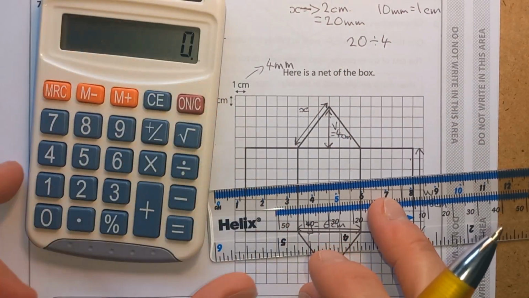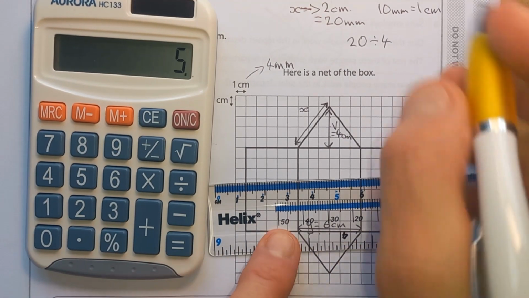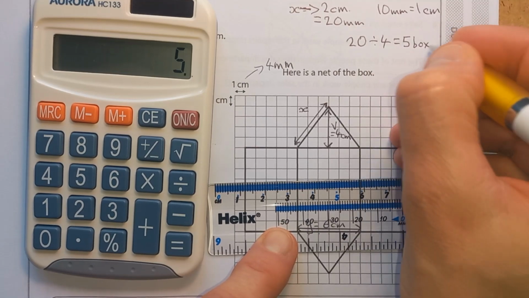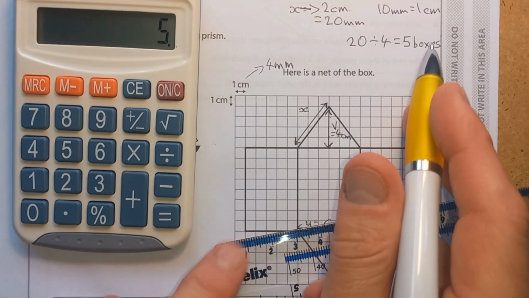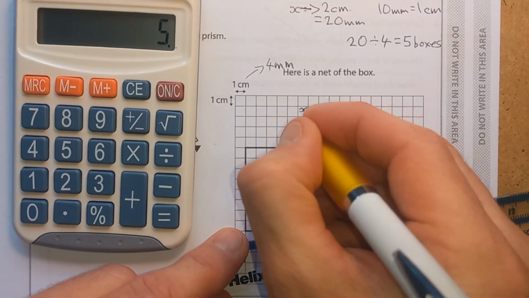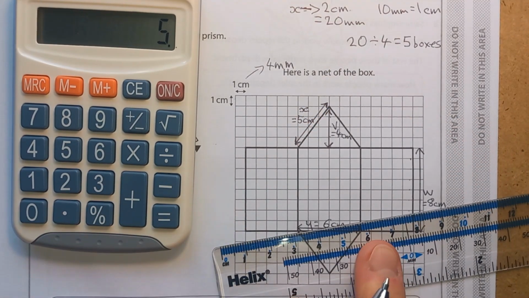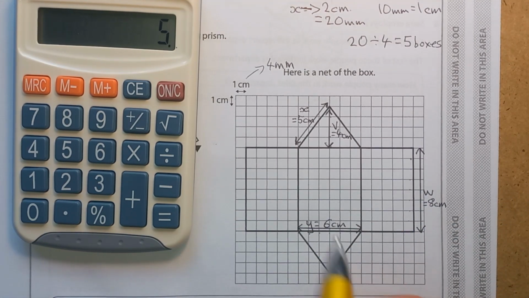Grab our calculator. 20 divided by 4, and we get 5 boxes. Which in this case, now we can say, well, one box is 1 centimetre. So it's going to be 5 centimetres. Okay, so a bit more confusing with the diagonal because we've got to do some measuring. But it still works out. Because it's all to scale, we can do that.